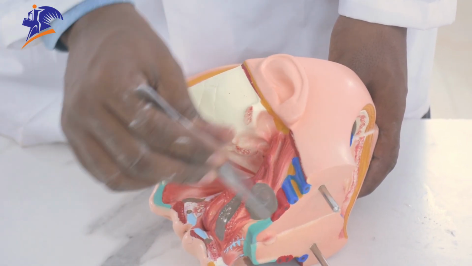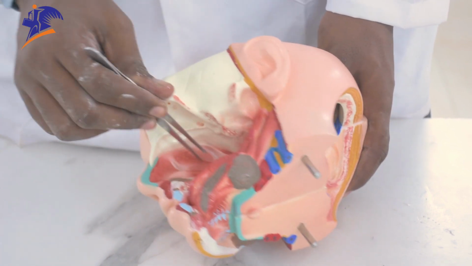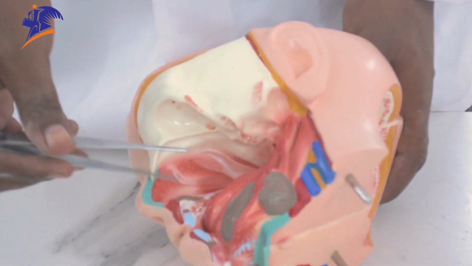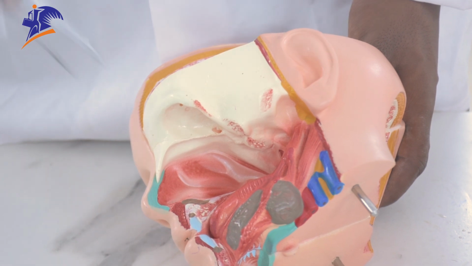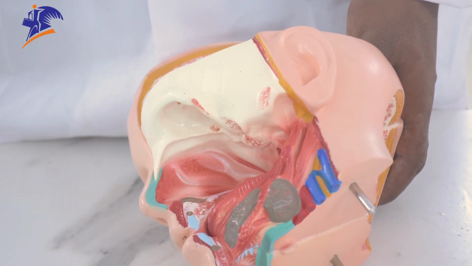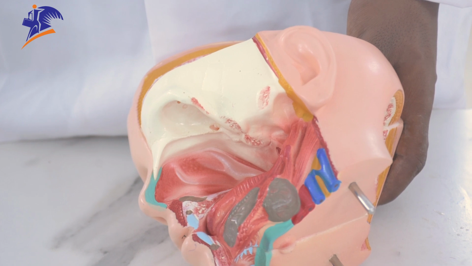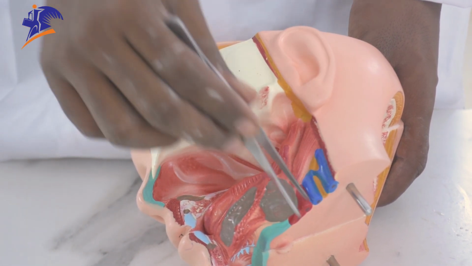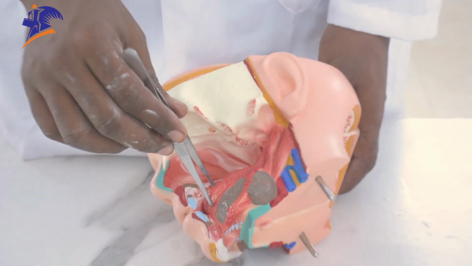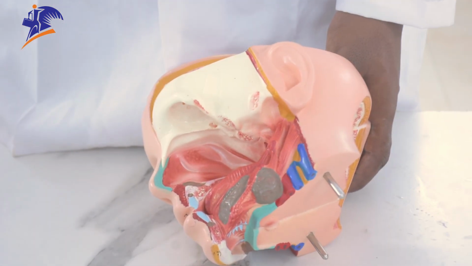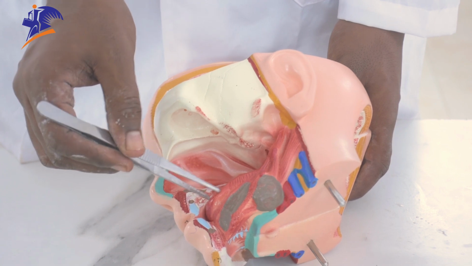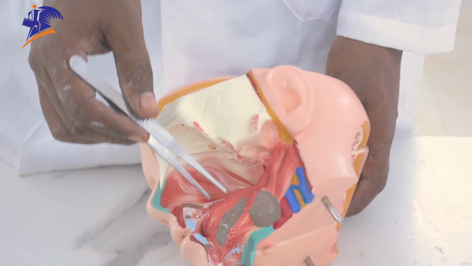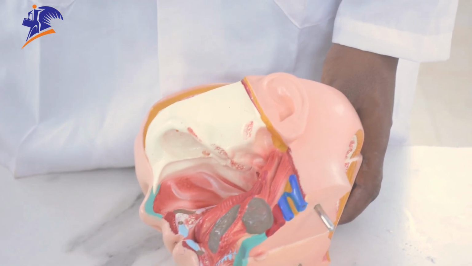This is the oral cavity. This is the nasal cavity. This is the lateral wall of the nasal cavity. The medial wall of the nasal cavity is formed by the vomer, the perpendicular plate of the ethmoid bone, and partly by the cartilage. This is the oral cavity, which contains the tongue, a muscular organ. The tongue has many muscles, extrinsic muscles and intrinsic muscles.